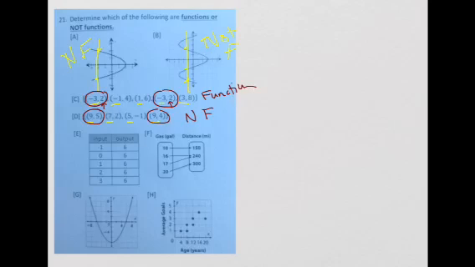Okay. The table of values is kind of the same thing as ordered pairs. You just look at the input or x values. So in this case, you have a -1, a 0, a 1, a 2, a 3. They're all different, so this is a function. For mappings, you look at the input.